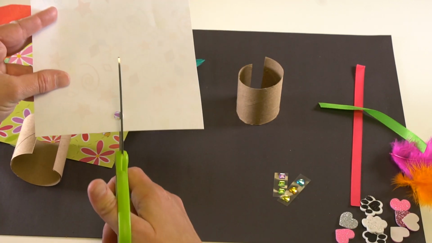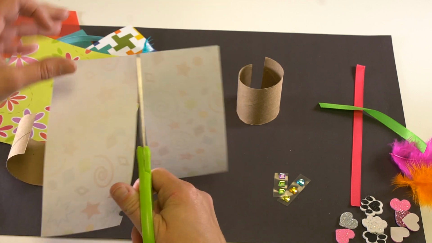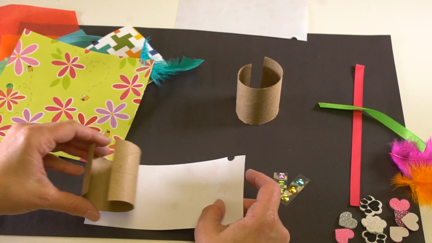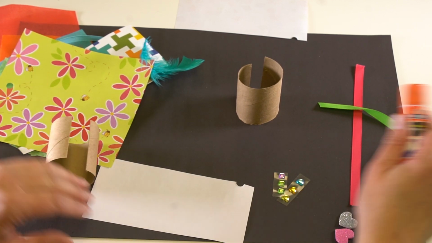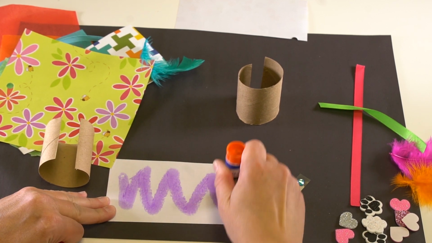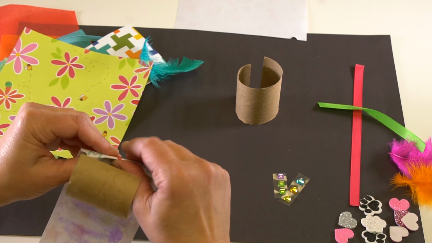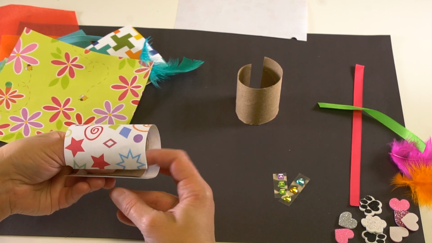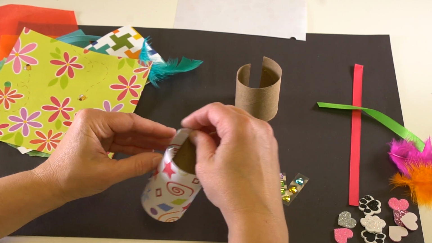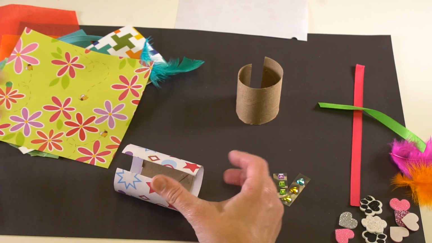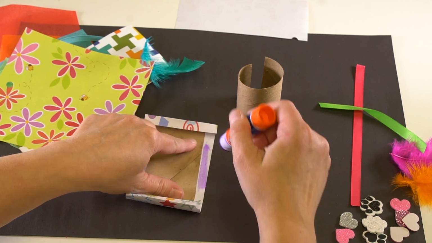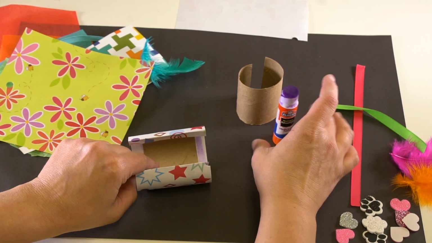I'm not going to use exact measurements for this. I'm just going to eyeball it. And remember, I'm going to use 3 pieces of paper, so I'm going to have to decide where each piece will go. Do some glue, and I'm going to lay it down and wrap it. And fold it over again, and then I want this to fold over as well, so I'm going to add a little bit of glue to the paper. Just make sure it all folds down.